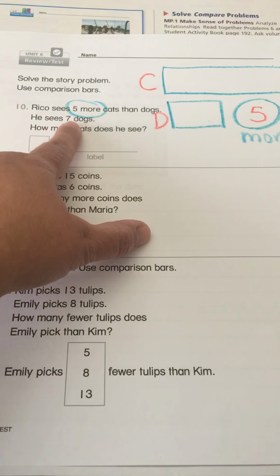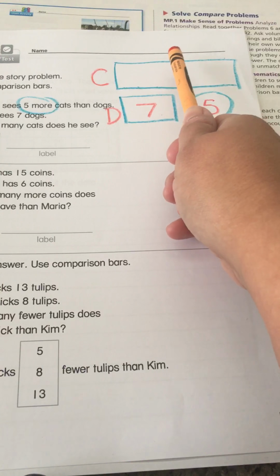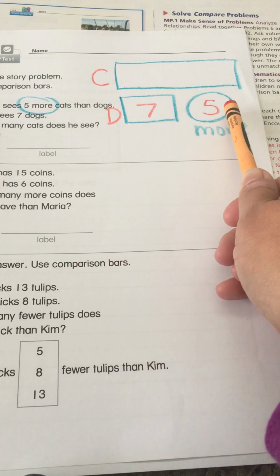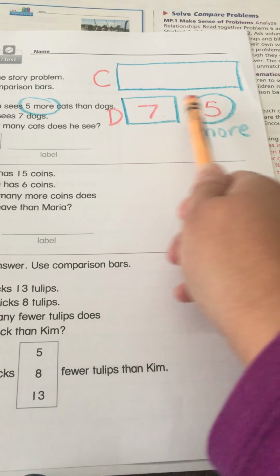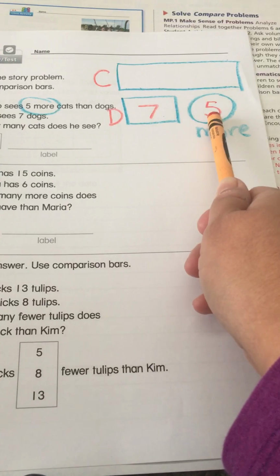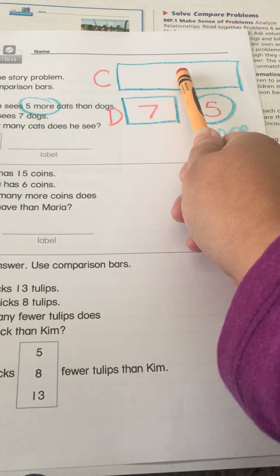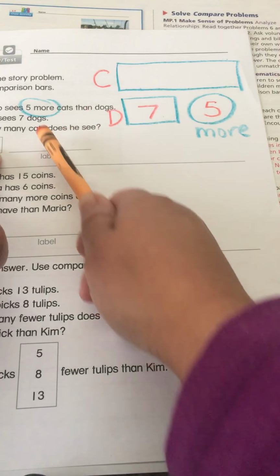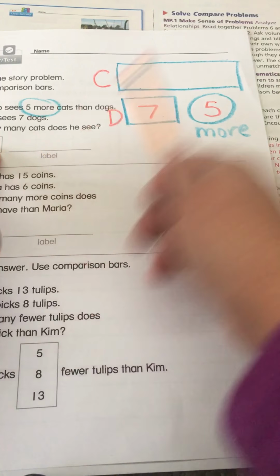When we have comparison bars like this, it's kind of like the math mountains where it's the total and the 2 parts. So when you have the 2 parts, the best solution is to add those 2 to get your final total, which will go here. And of course, the label would be cats.